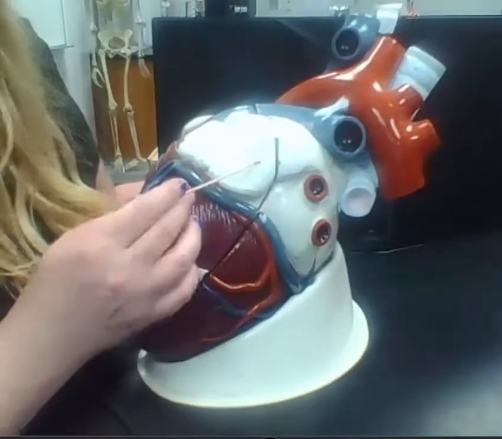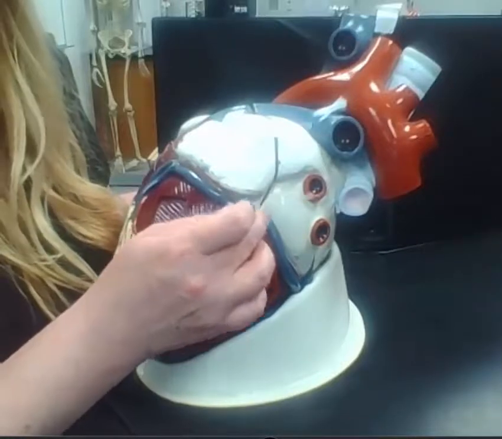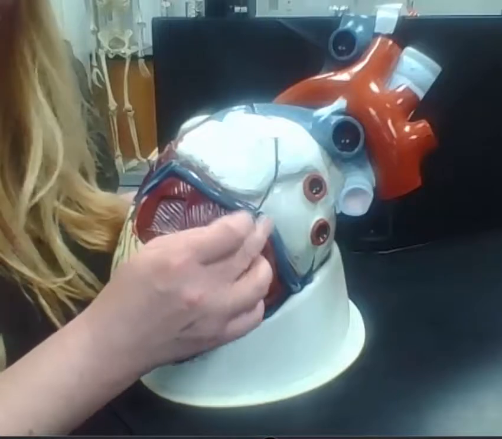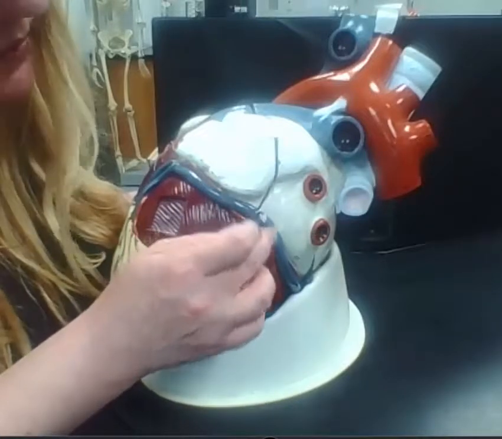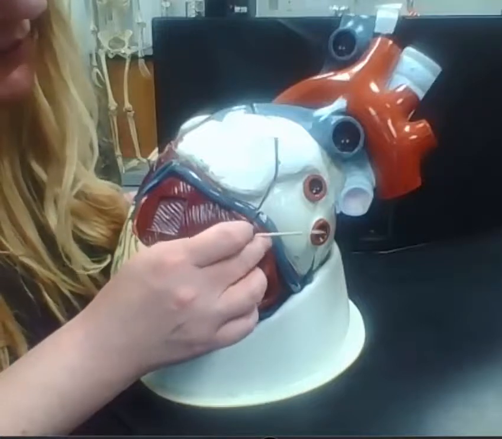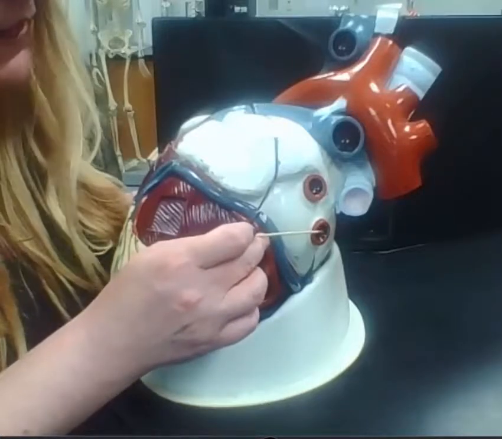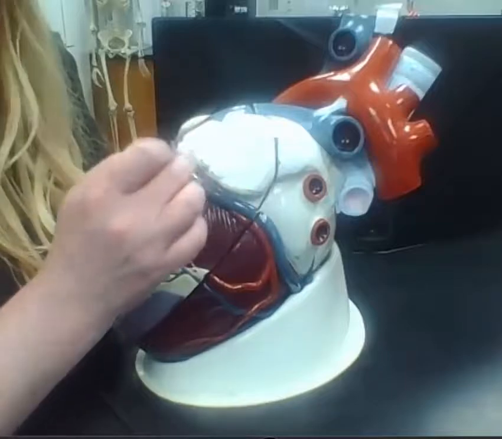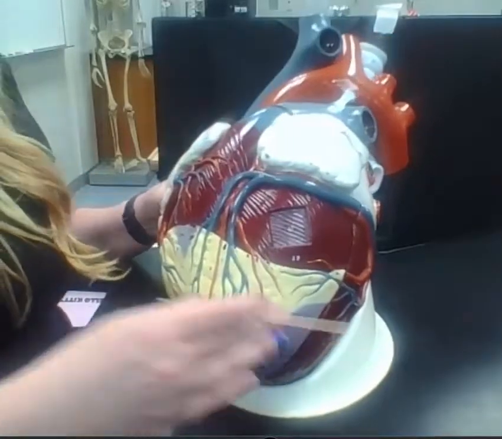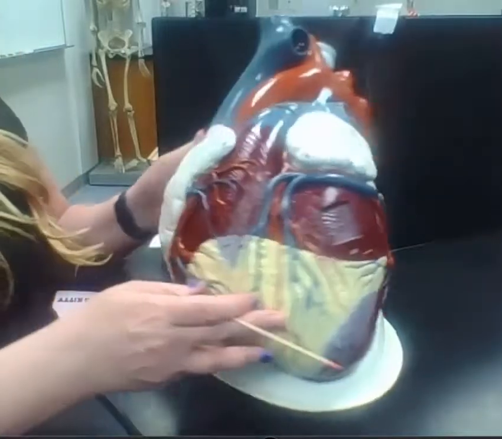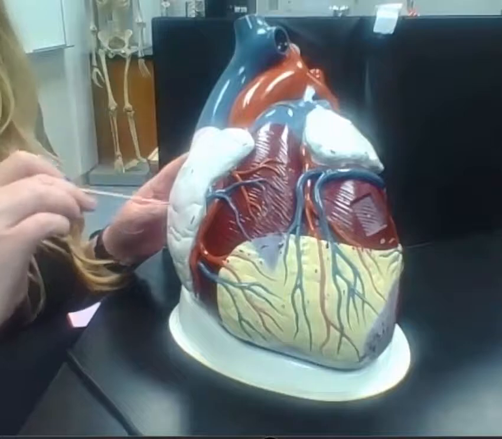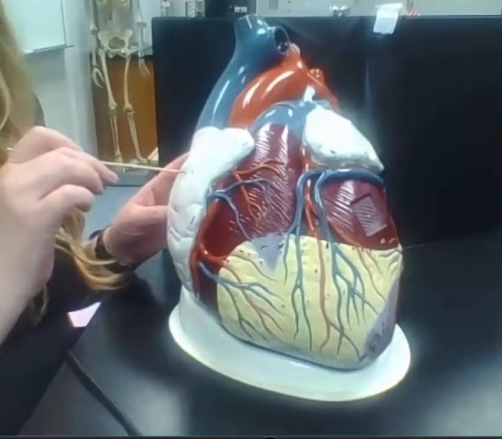Okay. Now on the left side, we have the left pulmonary veins. The left pulmonary veins are going to carry oxygenated blood from the left lung, and it's also going to go to the same left atrium. Okay. So, just to recap, deoxygenated blood from the body is always going to be entering the right atrium.